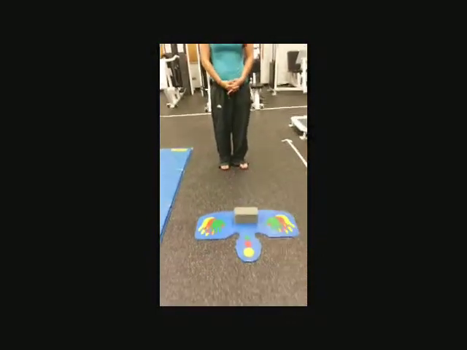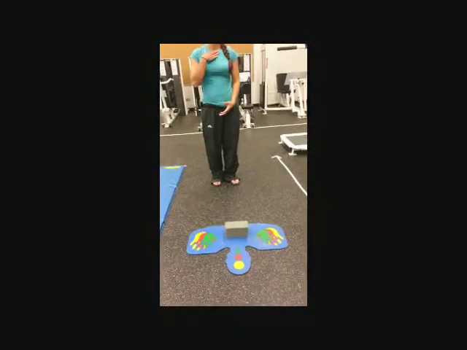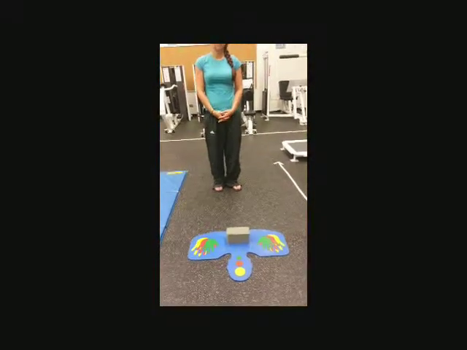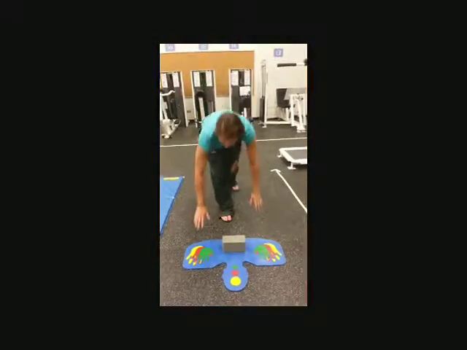Instruct the students that the block needs to touch the V of their neck when they're doing their push-up, and then they come all the way up. They do not have to squish the block all the way down, they just have to make contact with it. A good push-up should look like this.